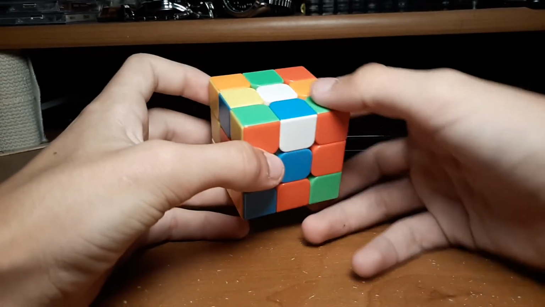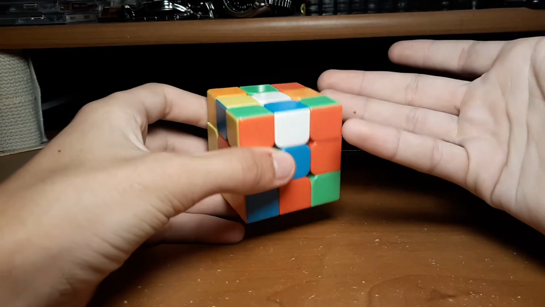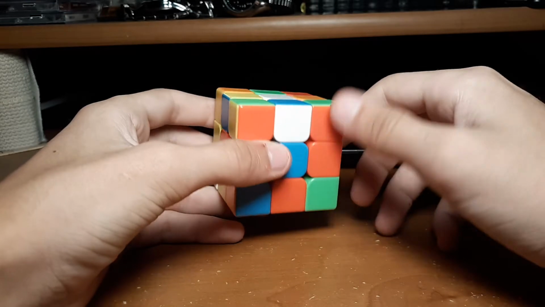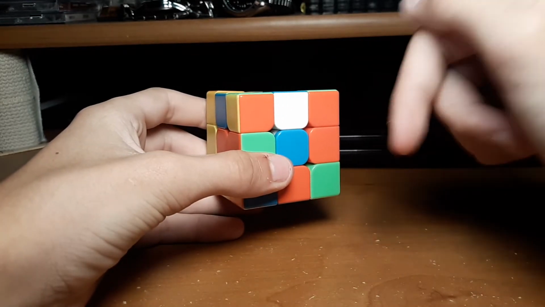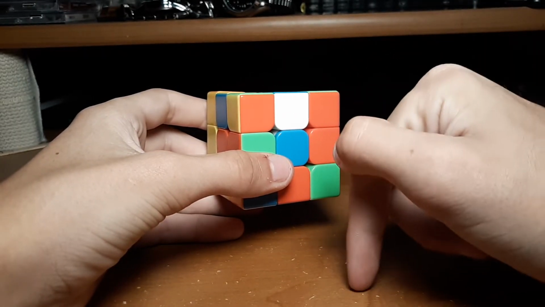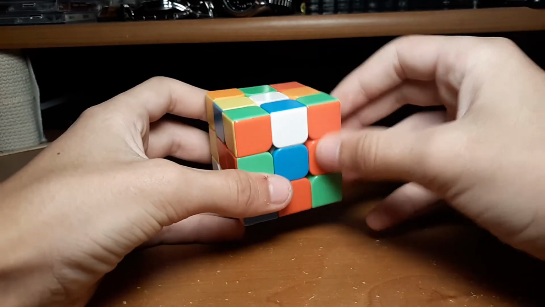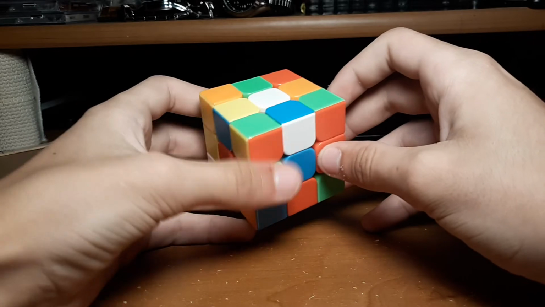If you already know how to solve one side, go ahead and do it, and I'll leave a number in the description below, so you can click that and skip forward to that part.